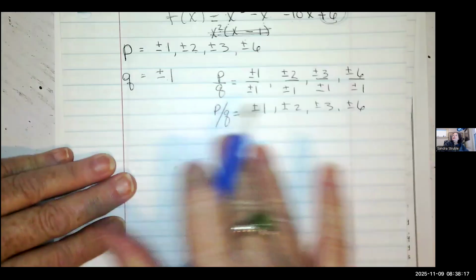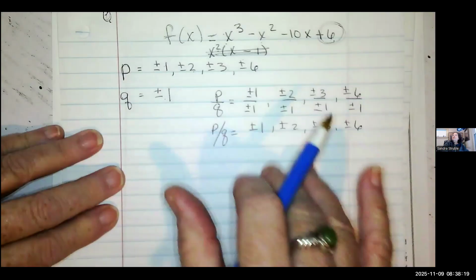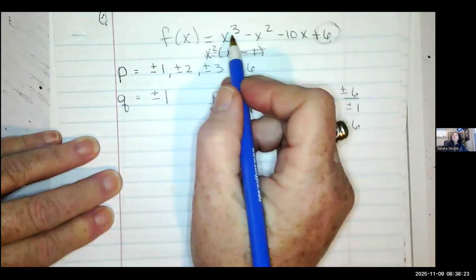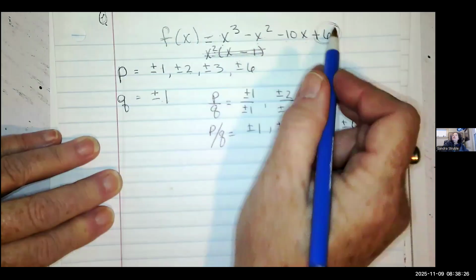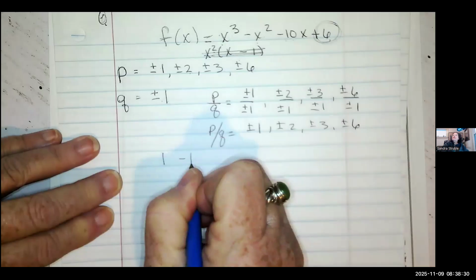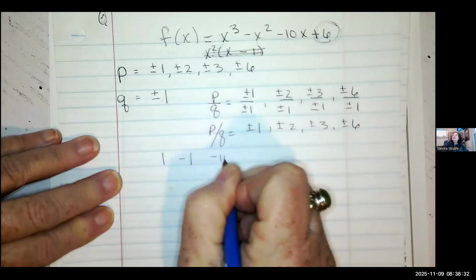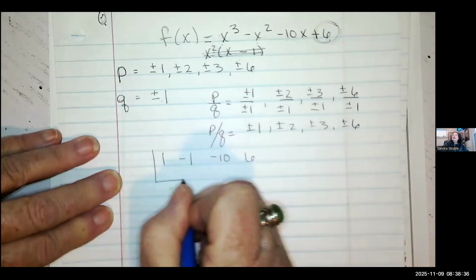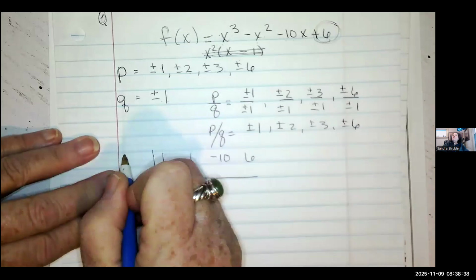Now I need to use synthetic division to find out which of these will give me a remainder of 0. I'm going to start with the ones. The coefficients are 1, -1, -10, and 6. I haven't done this beforehand, so I do not know which one is going to work, so it might take me a little bit. I'm going to divide by +1.